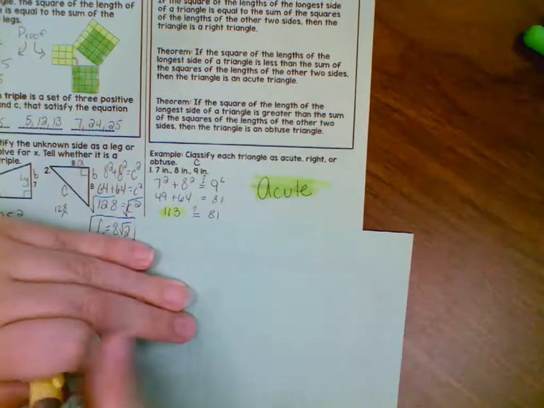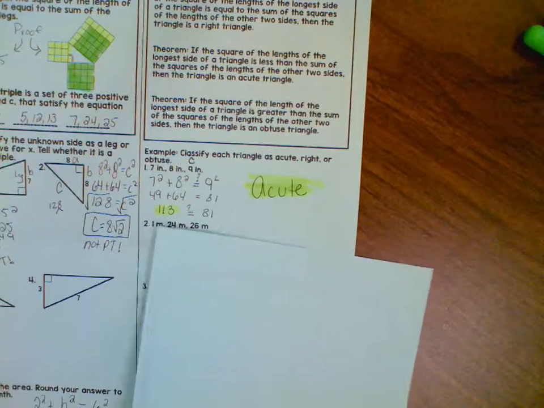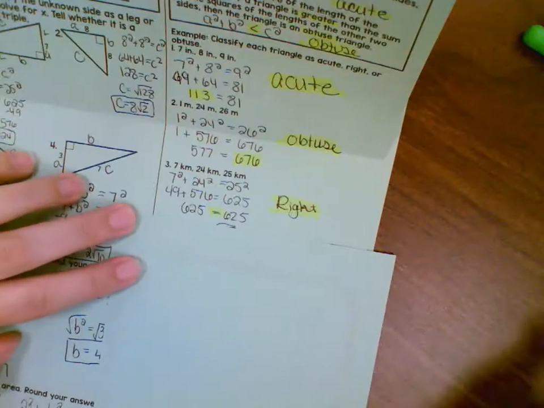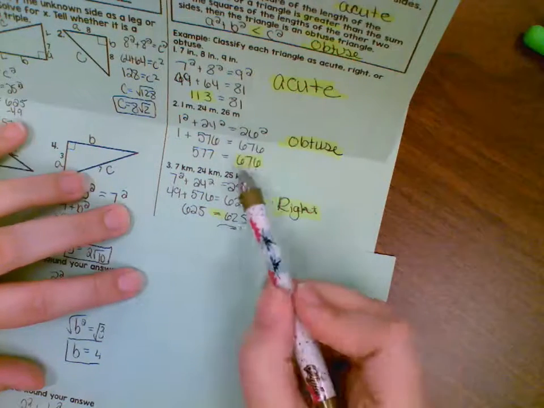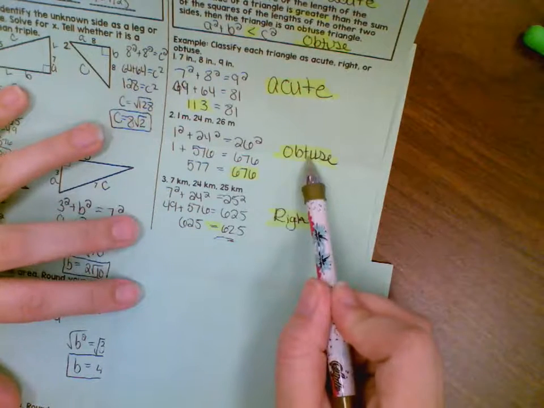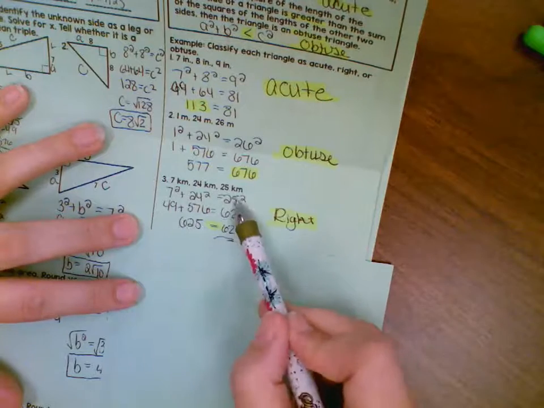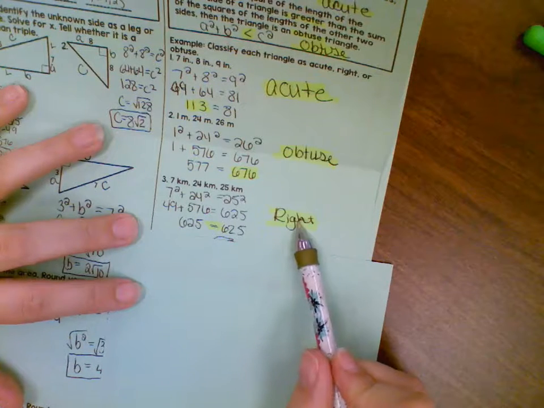So pause and try the next two, please. Thank you. So for question number 2, I got that the c squared part was bigger, so that means we have an obtuse triangle. In question number 3, they were equal, because that's one of our Pythagorean triples, so it's a right triangle.